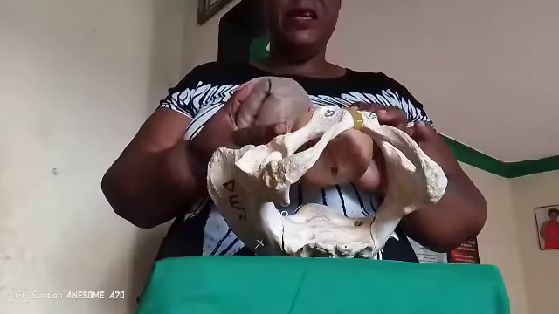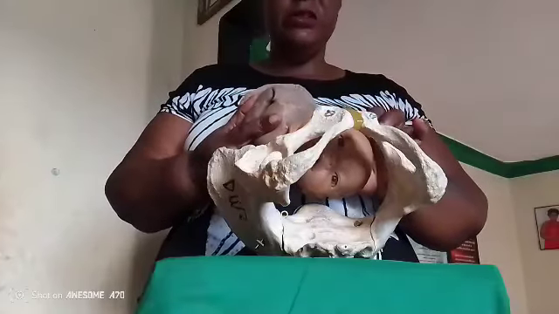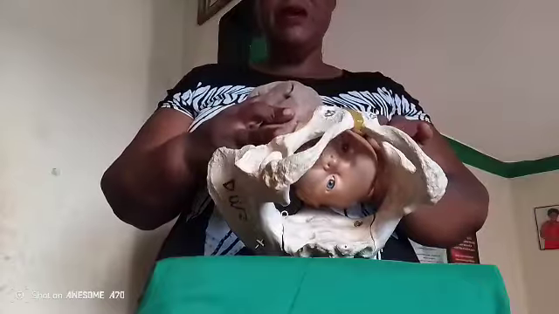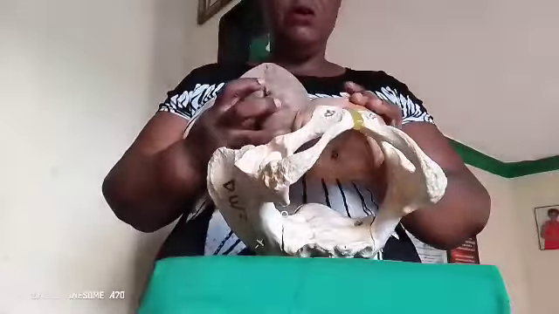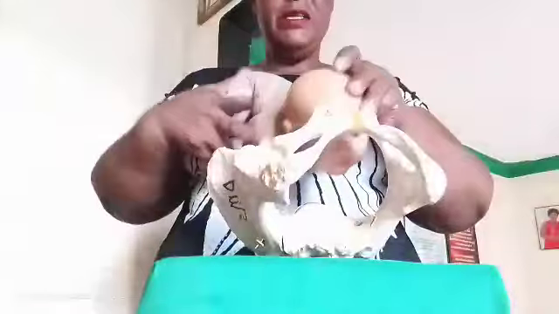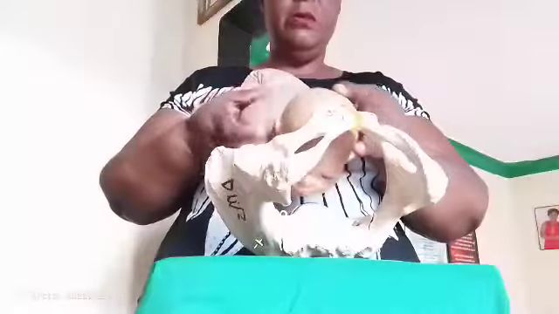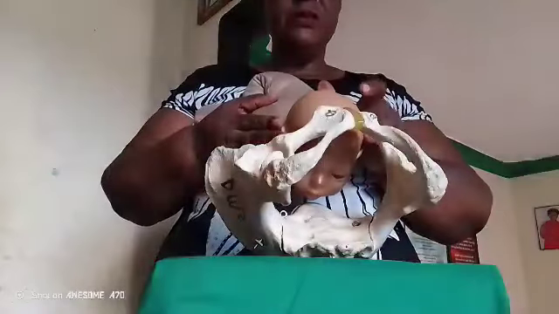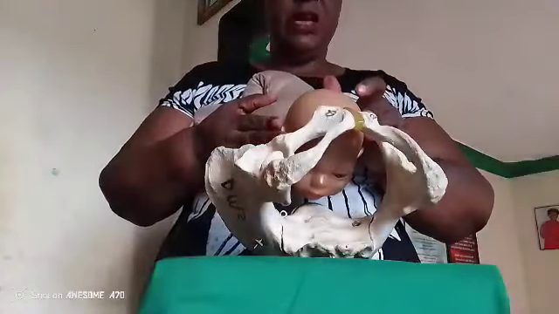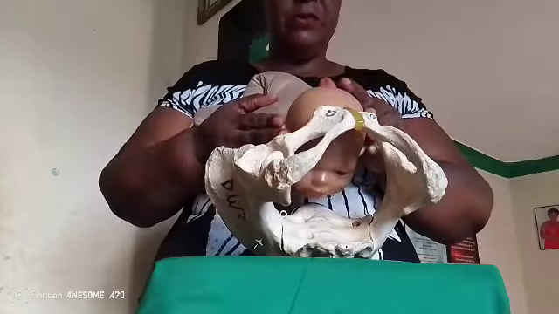So by face presentation, we shall have 4 positions. The mentum can be either on the right or on the left mental anterior position, or it can lie posteriorly, and we are having left or right mental posterior. So these are the positions we are going to talk about.